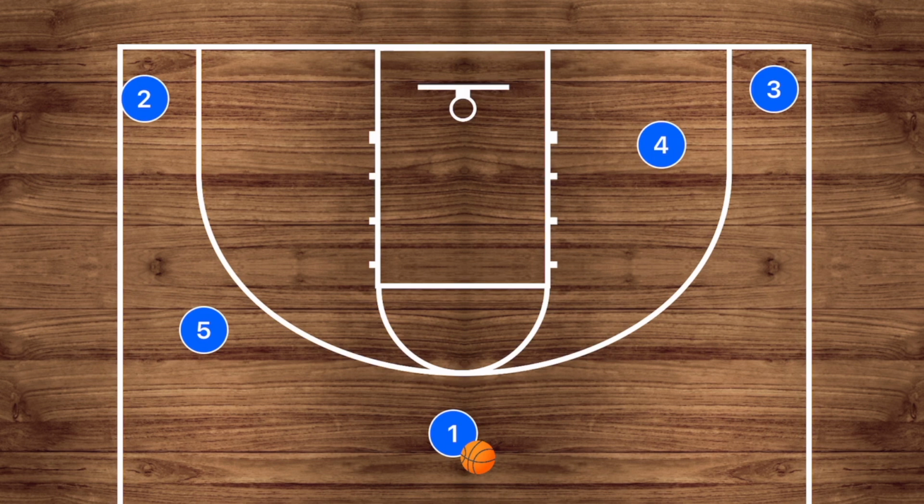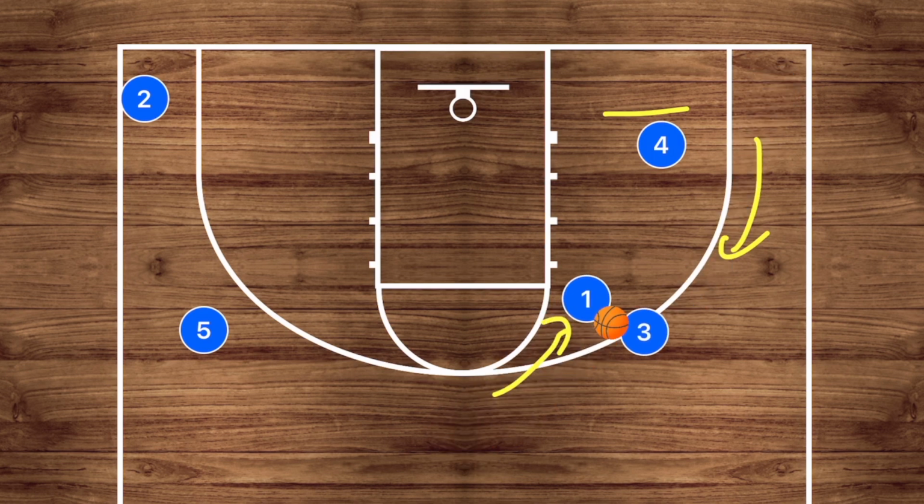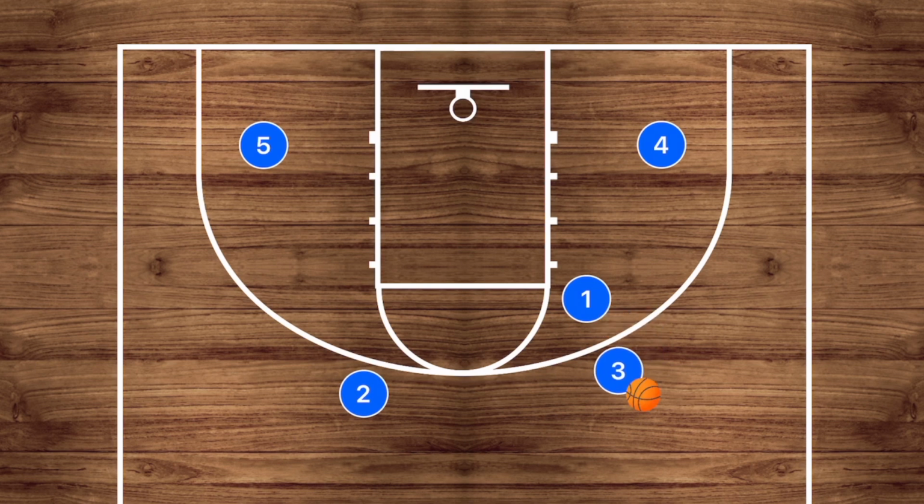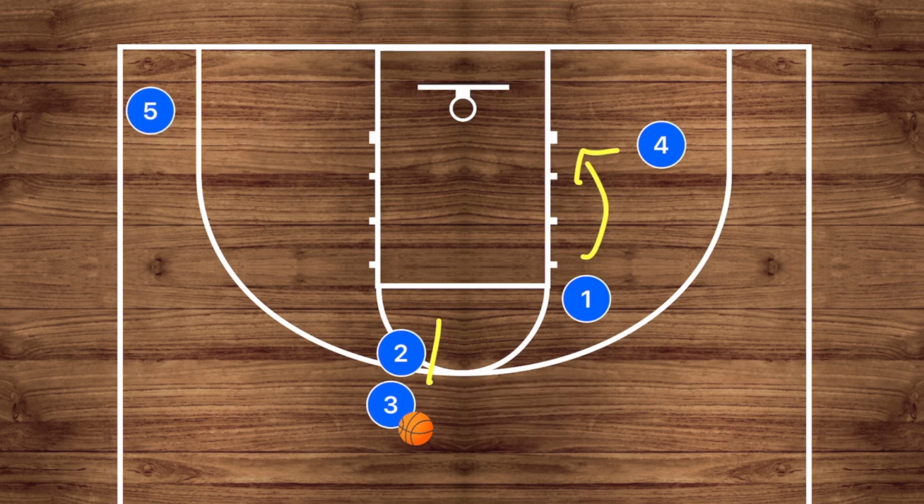So a really cool, very complex STS play that you can run is almost like a zoom action style play where player 4 will head down for that pin down screen on player 3. At this time, player 1 is going to dribble closer to the high post and player 3 is going to do a dribble handoff with player 1. At this time, we're going to be having player 5 set a pin down screen for player 2 who's going to be using that screen, and when he comes off of this screen, and player 3 gets that dribble handoff, now player 2 is going to be setting a screen for player 3. Player 5 is going to clear out. Player 1 is going to head down and set a screen for player 4.